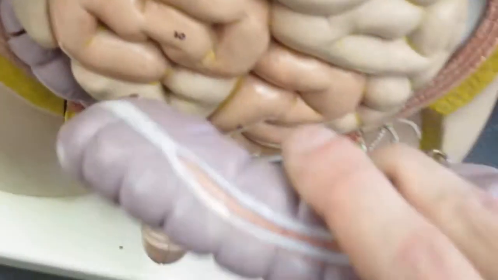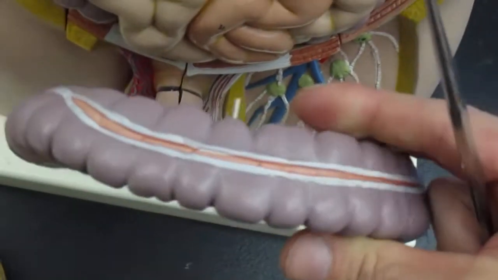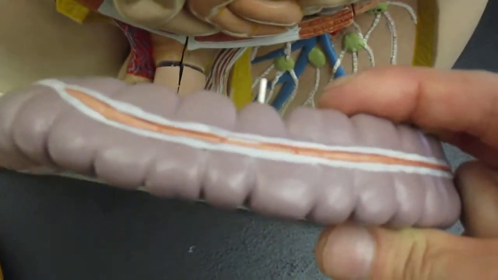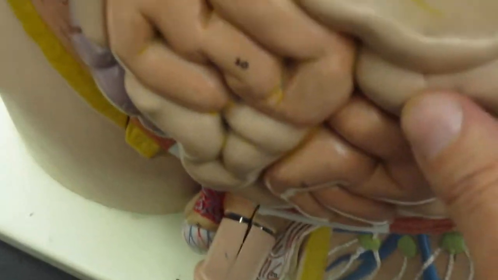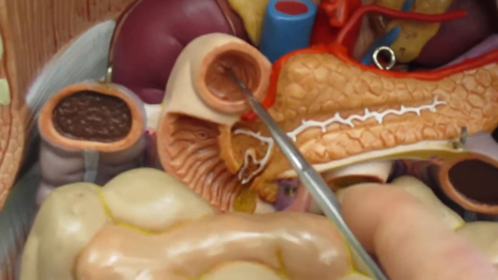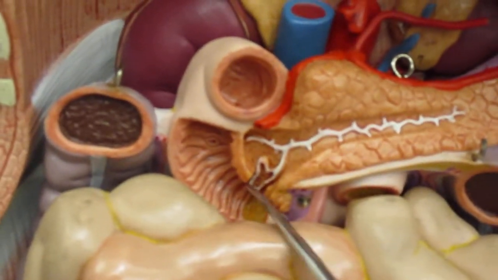So let's move this structure right here. This is your transverse colon I'm removing. So here's your duodenum right here.